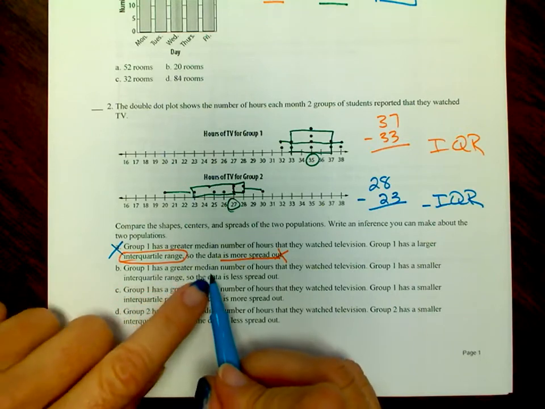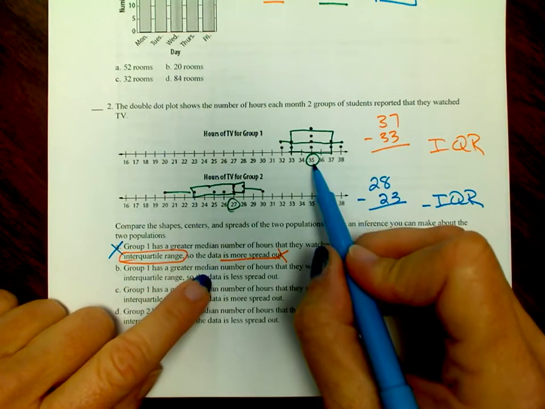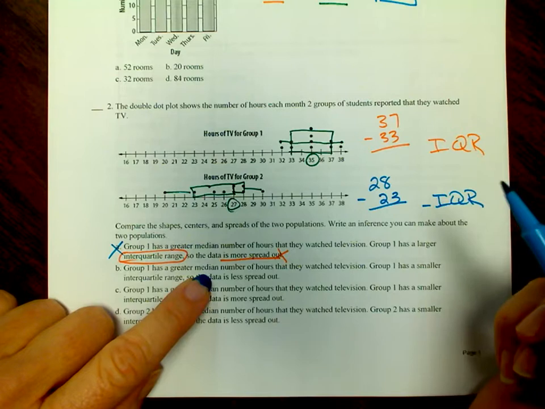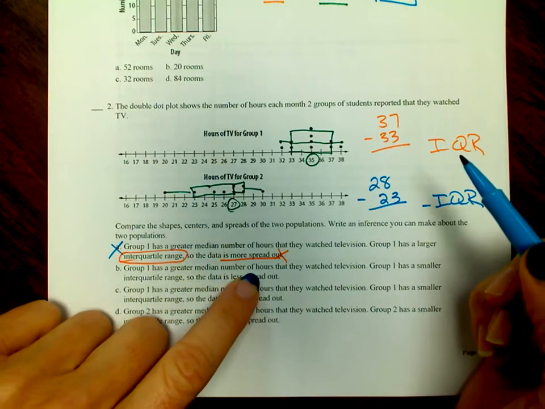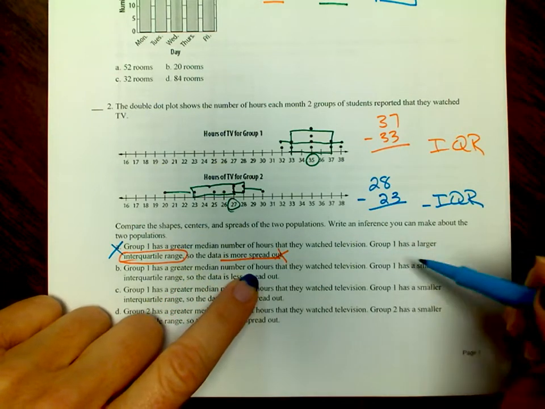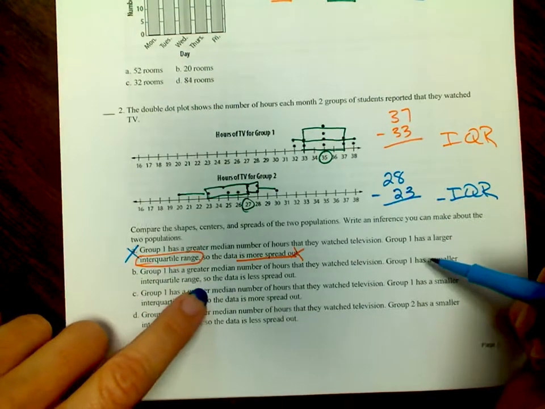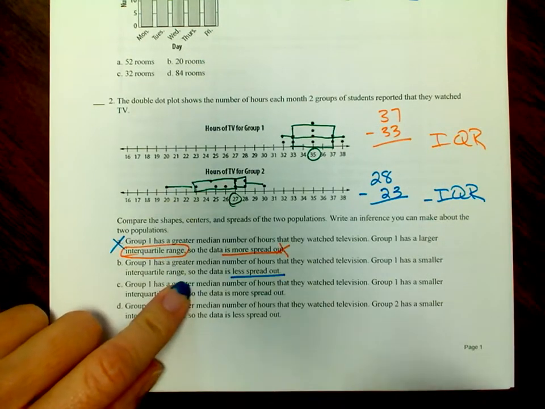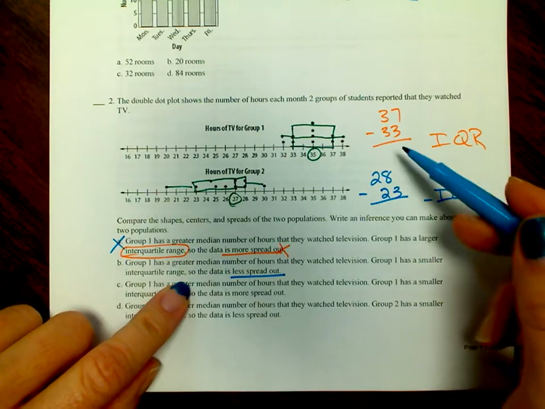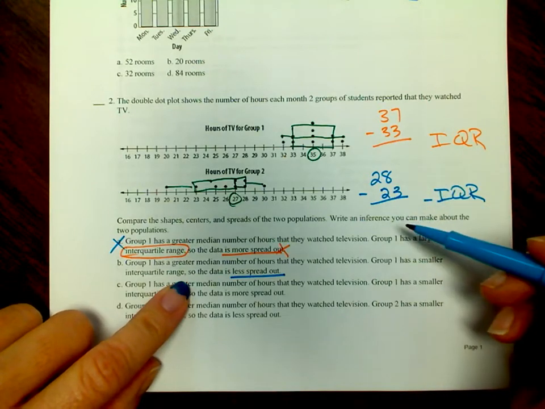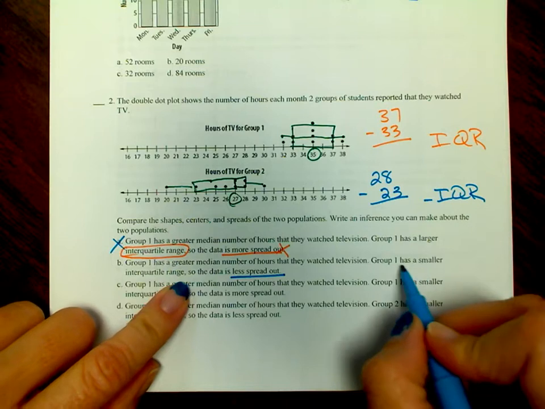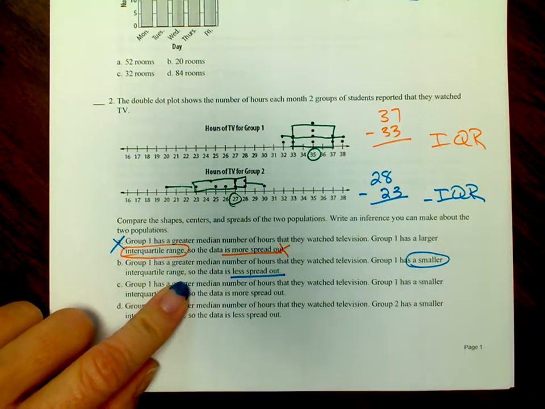B, group 1 has a larger median. Median's 35 here, 27 there, so that's correct, of hours they watch television. Group 1 has a smaller interquartile range. The data is less spread out. So I know so far that's true. You have to find the ranges to finish the other one. So we want to see if it's a smaller quartile range.